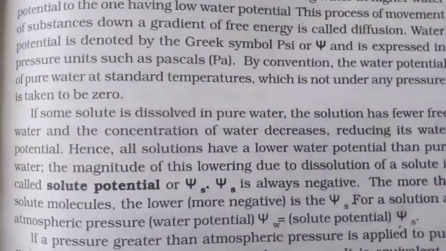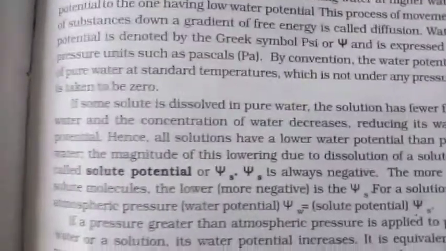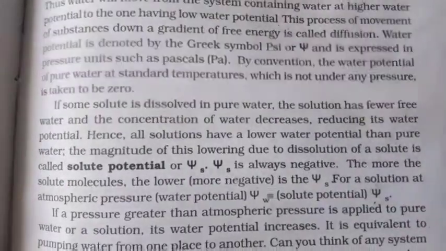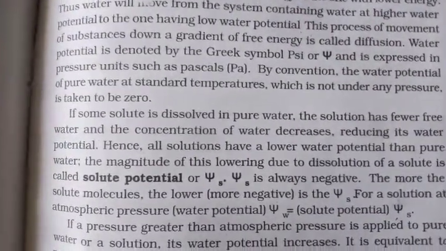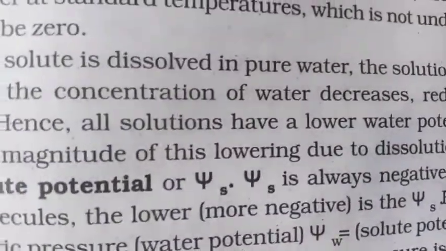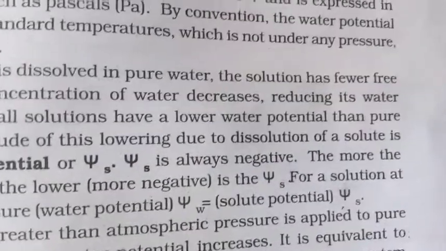Hence, all solutions have a lower water potential than pure water. The magnitude of this lowering due to the dissolution of a solute is called the solute potential, denoted by psi s. This psi s is always negative.